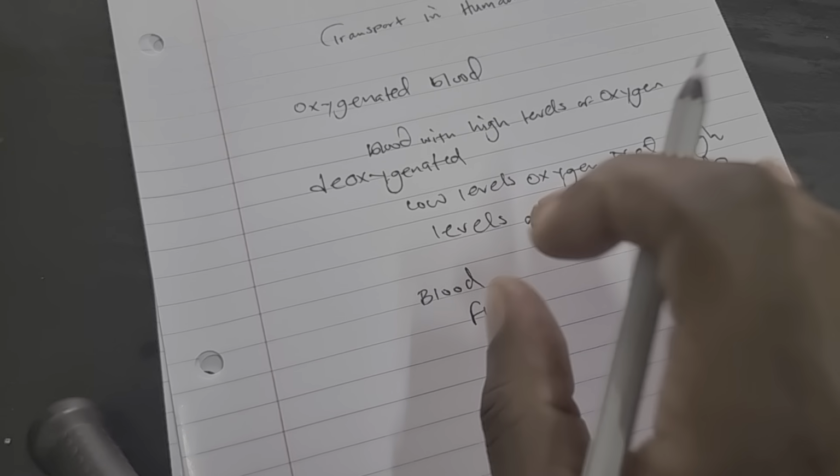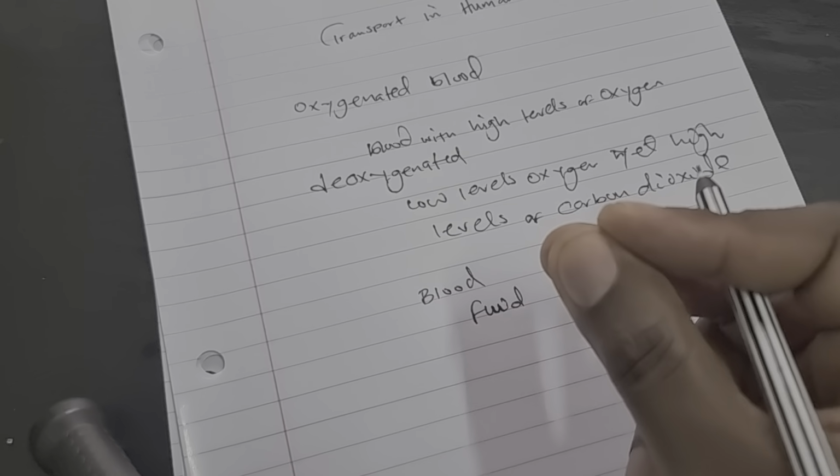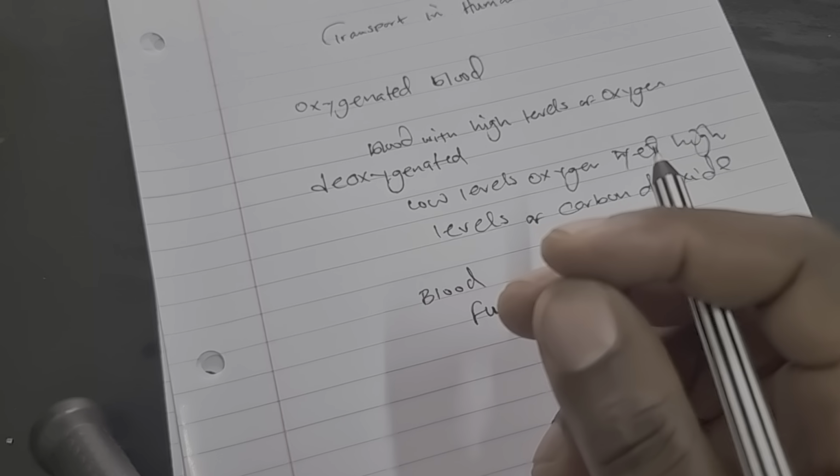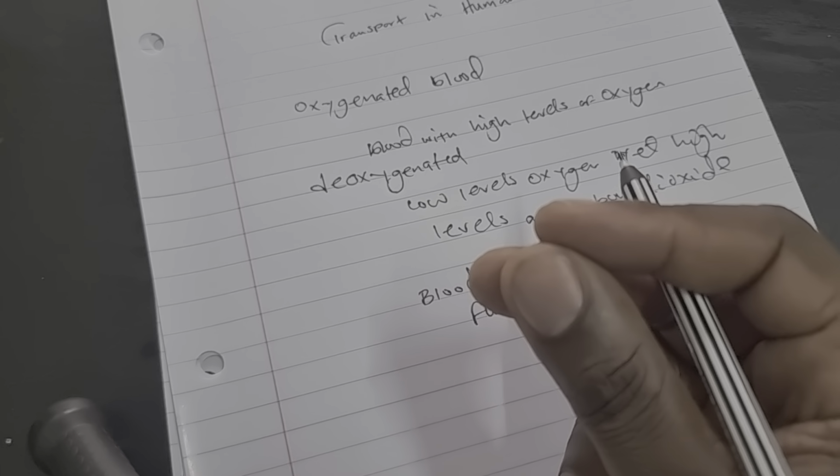So blood is the content of that, because the color red is just the pigment. We learned about how the red blood gets its color.